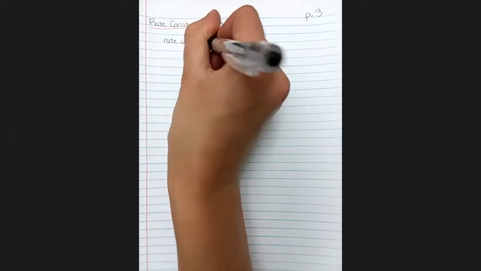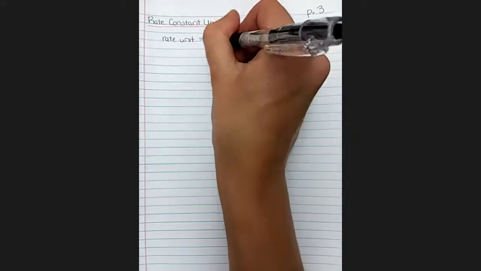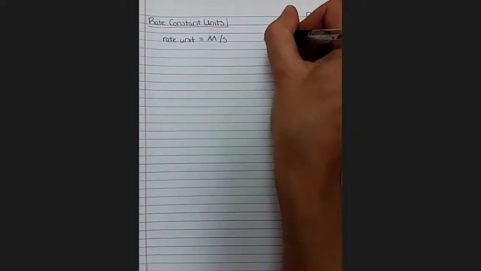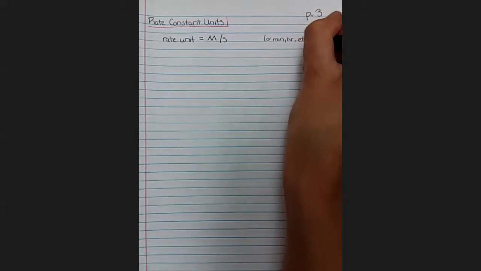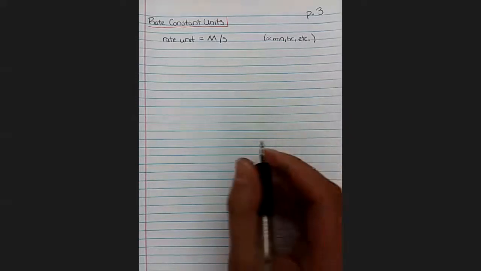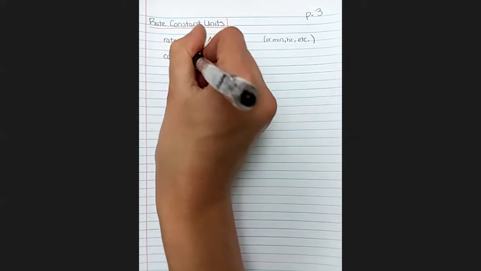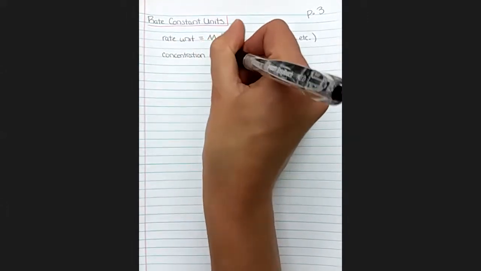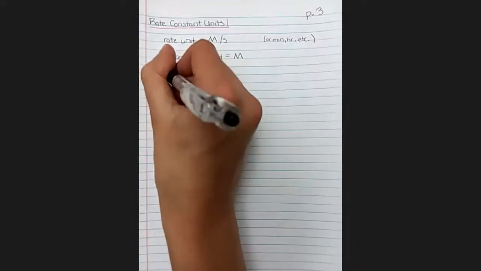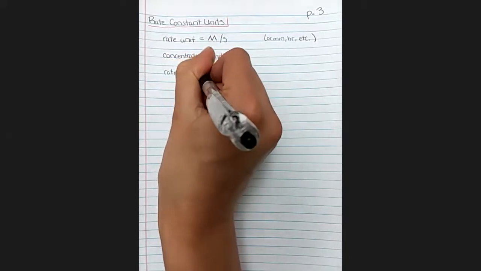So the unit for the rate we have seen is always the same. It's always molarity per second, or minutes, or hours, or years, or some unit of time. So it is molarity over some unit of time. We know the unit for concentration because we've been using that for 2 chapters now. That is molarity, moles per liter. So that only leaves the rate constant.